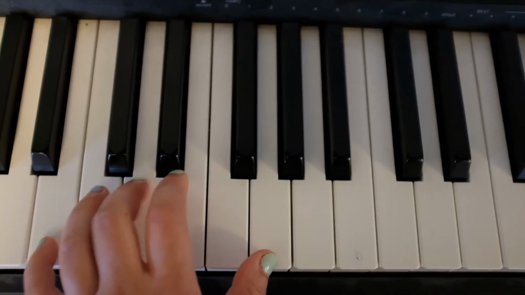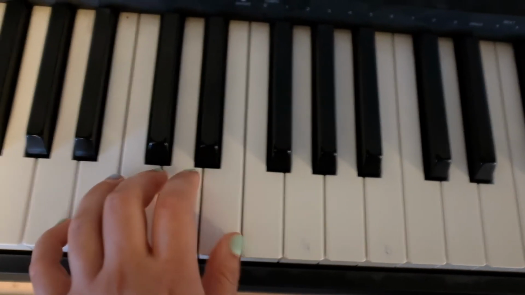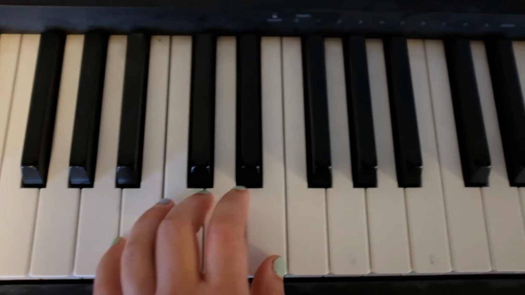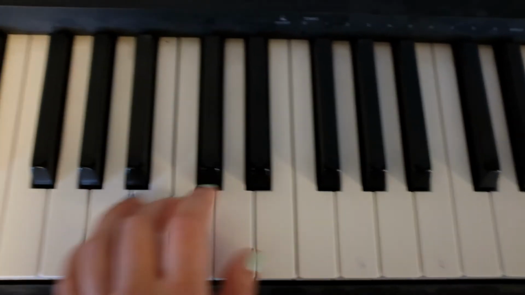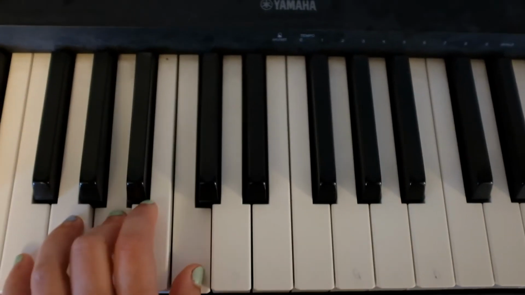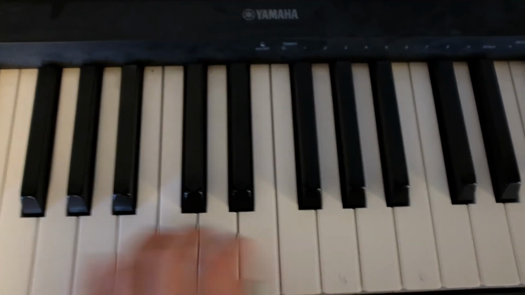And then you just drop down to the 6th and to the 4th. You'll notice from the 6th to the 4th that the bottom 2 notes of the 6th are the same as the top 2 notes of the 4th. So that makes it a lot easier to find where you're trying to go.